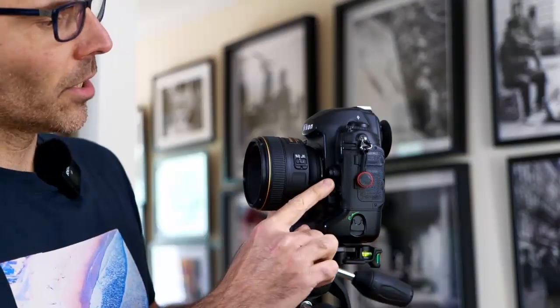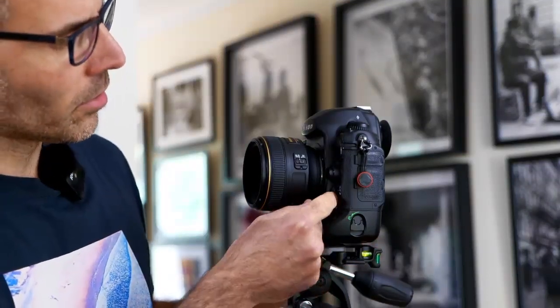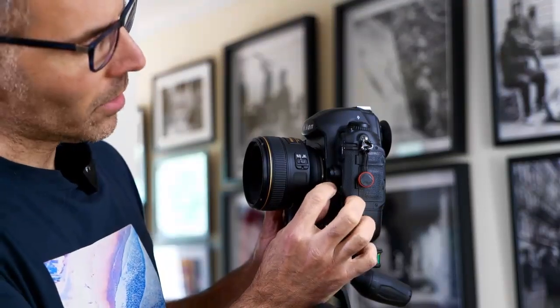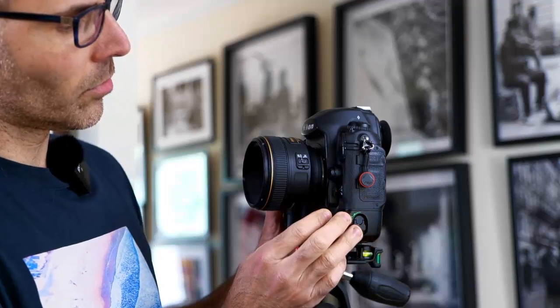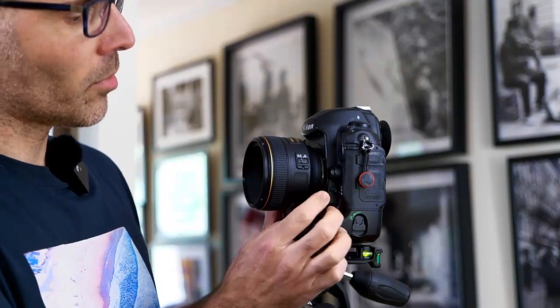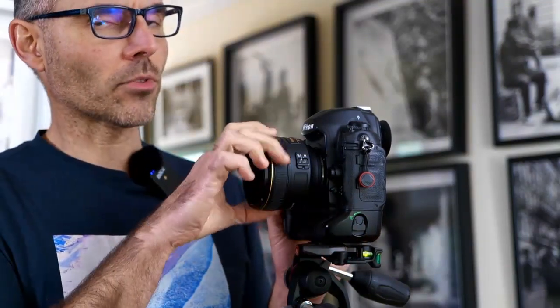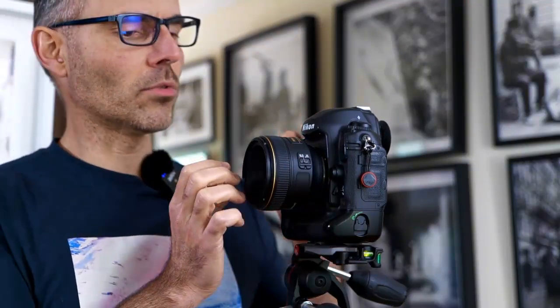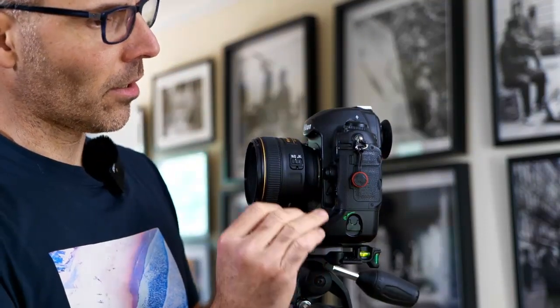You have here the mode selection, if you want to be in manual focus, single focus or continuous focus. When you are in manual focus, you make the focus manually. If you are in single focus, once you make the autofocus, you will hear a sound, and then it's on.